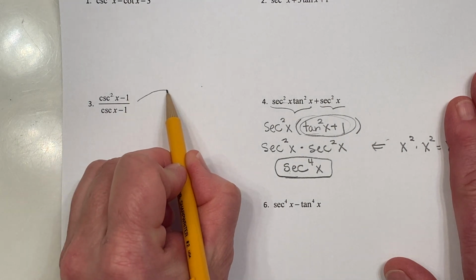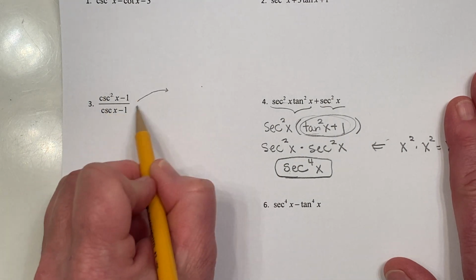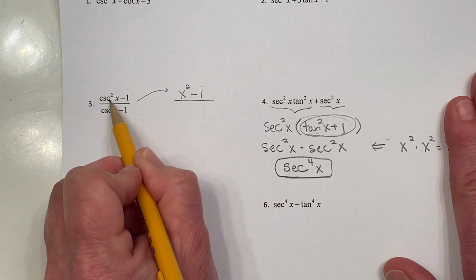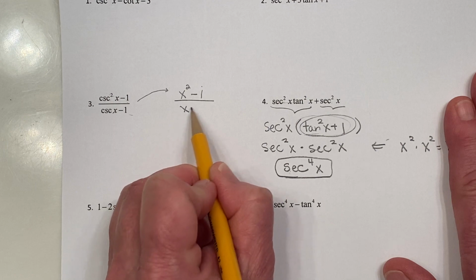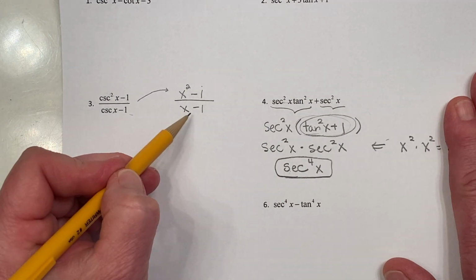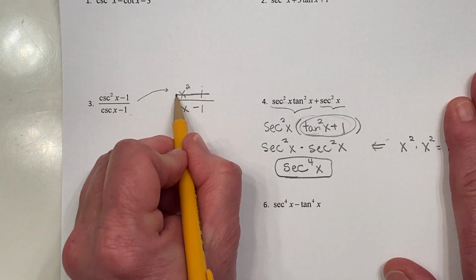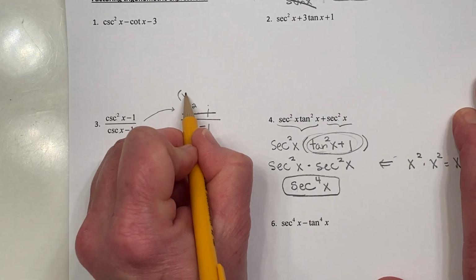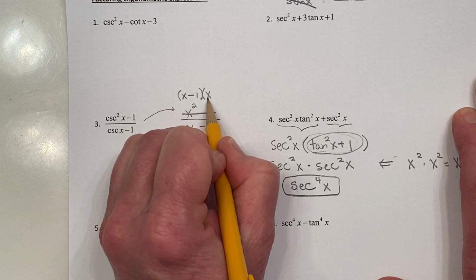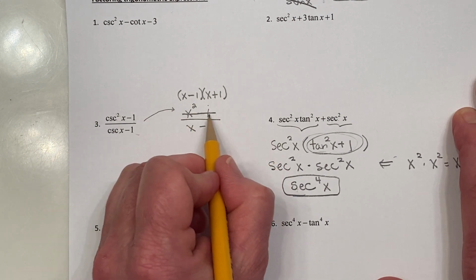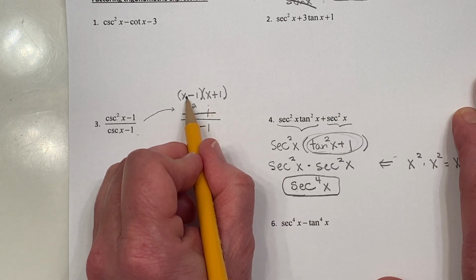I'm going to show you something that you've done in algebra before that this is similar to. I want you to think about this algebraic fraction: x squared minus 1 over x minus 1. You would not have divided an x out here and an x out here. That's wrong. What you should have done is taken the numerator, seen that it was a difference of 2 squares, factoring it into sum and difference of like terms. X squared minus 1 comes from this product.